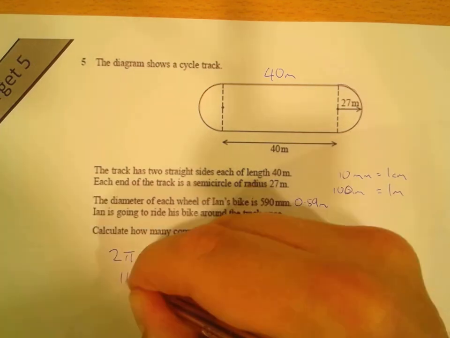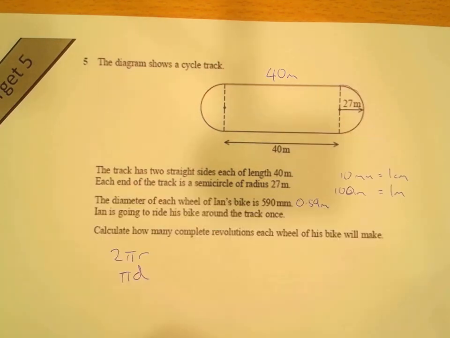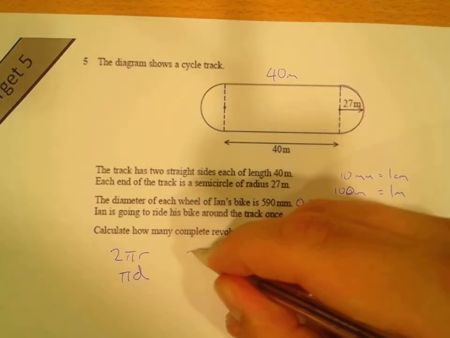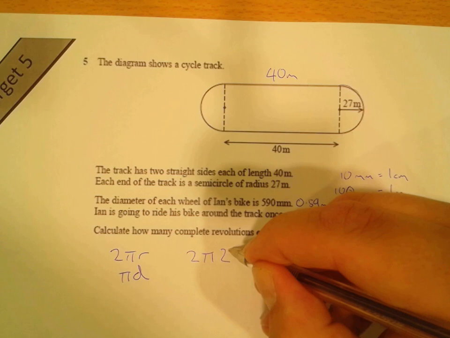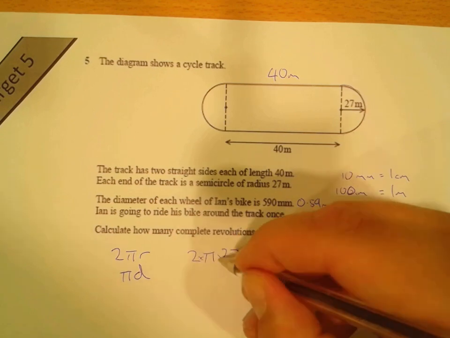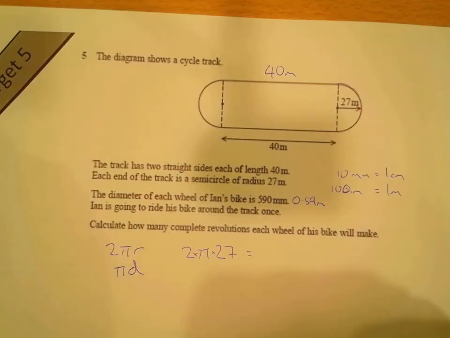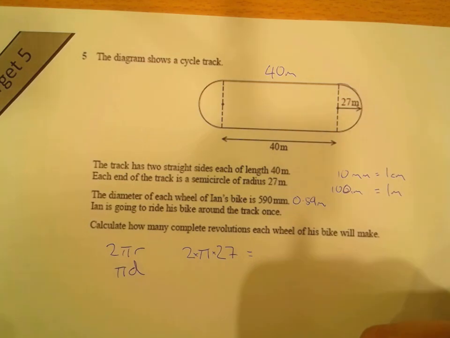I'm given my radius, so I'm going to do 2 times pi times 27, which equals 54 pi.